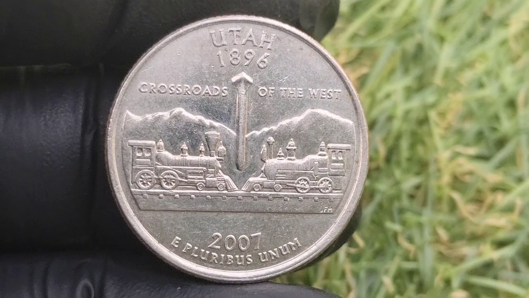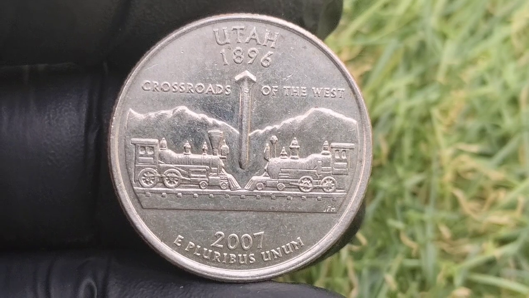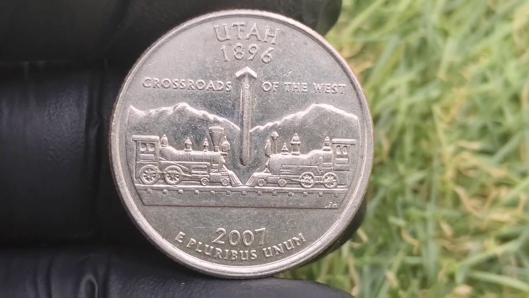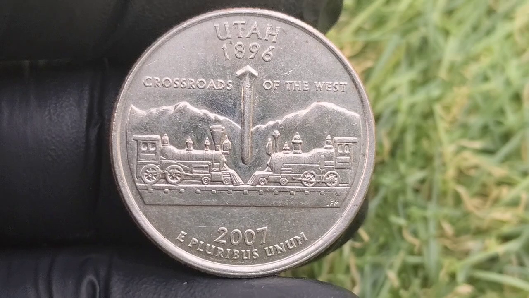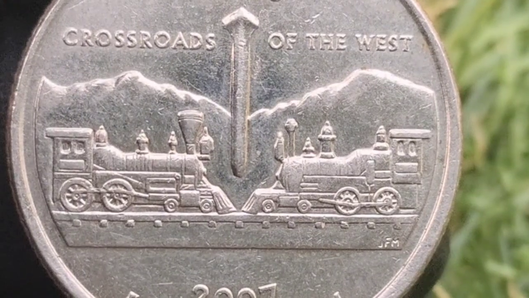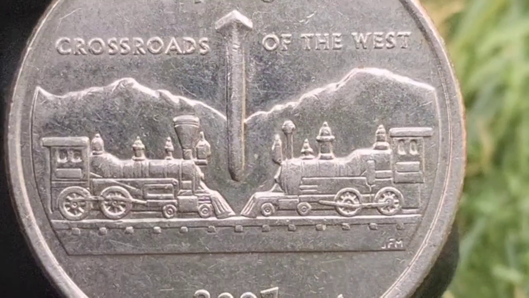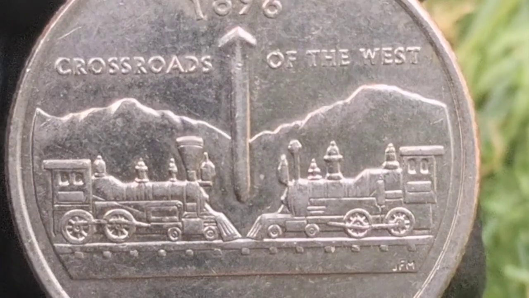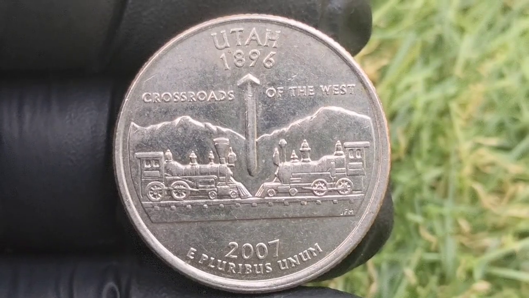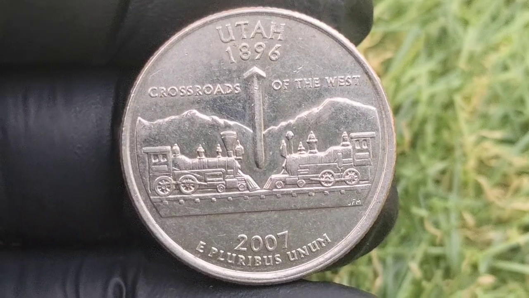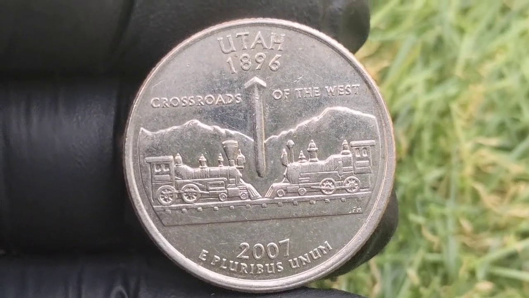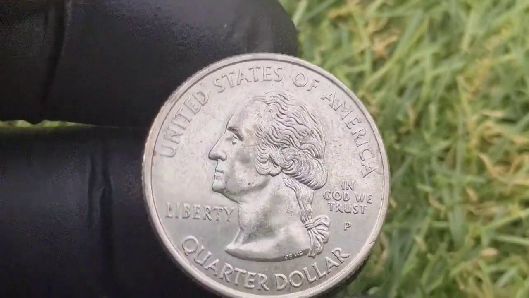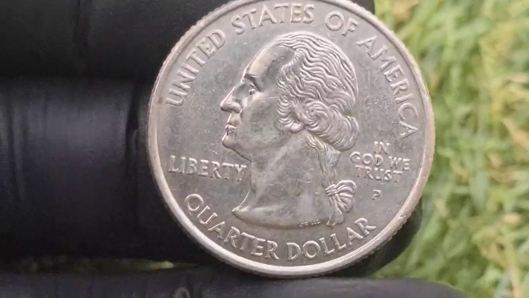Next on our list is the 2007 Utah State Quarter, released as part of the 50 State Quarters program in 2007. This coin honors the state of Utah, which is famous for its stunning natural landscapes and its historical role in the expansion of the United States. The design of the 2007 Utah State Quarter highlights the state's most famous natural feature, the Delicate Arch, a natural sandstone arch located in Arches National Park.